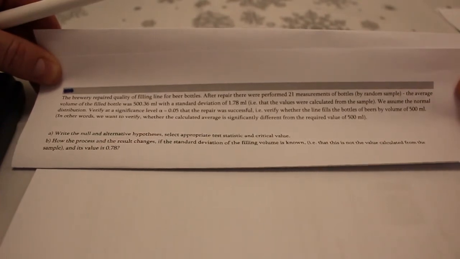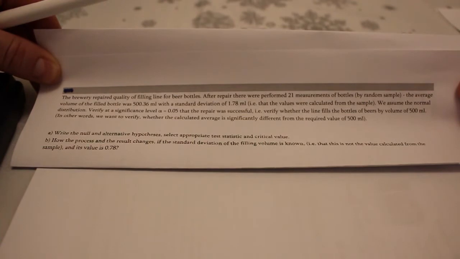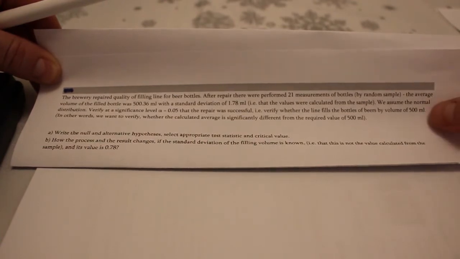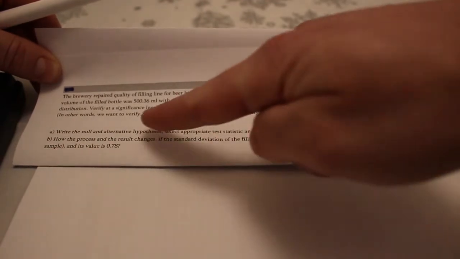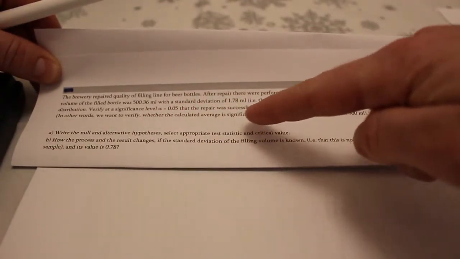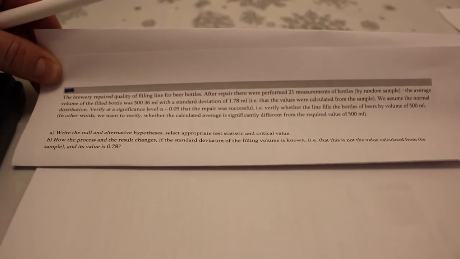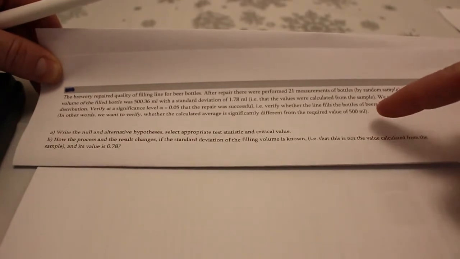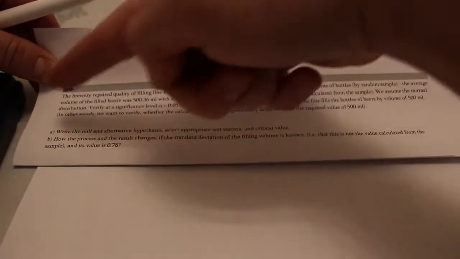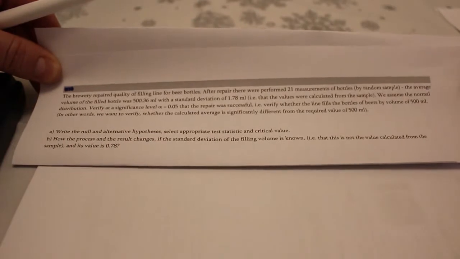It means verify whether the line fills the bottles of beer by volume of 500 milliliters. In other words, we want to verify whether the calculated average is significantly different from the required value of 500 milliliters of beer. So, a long story.